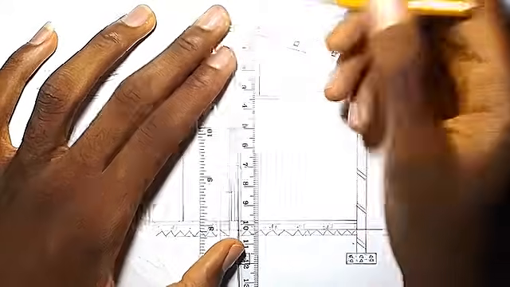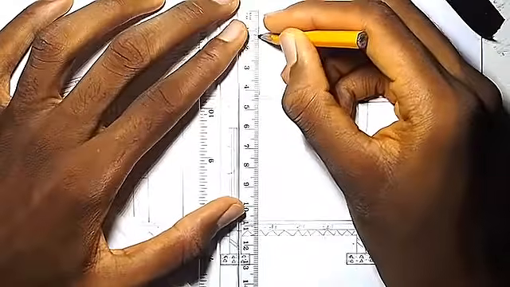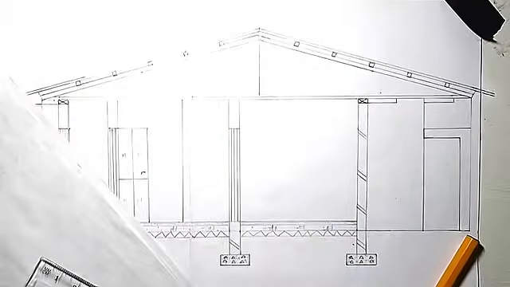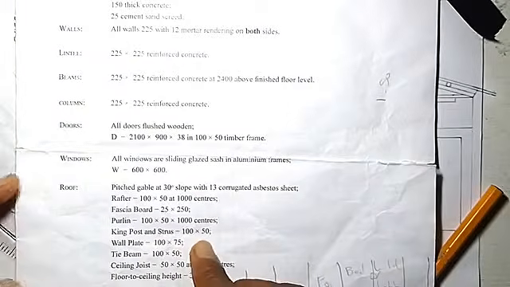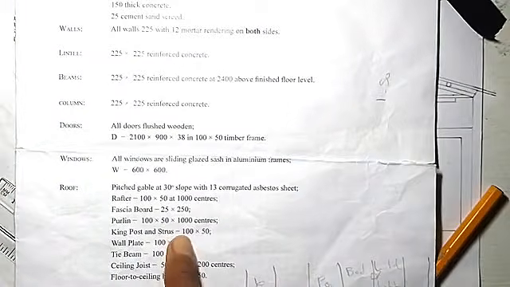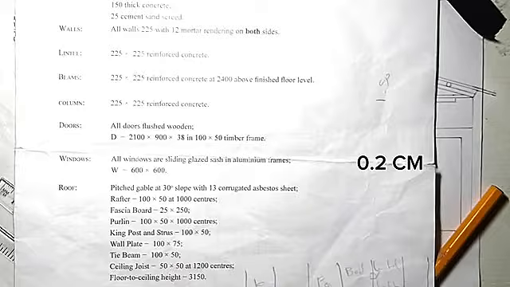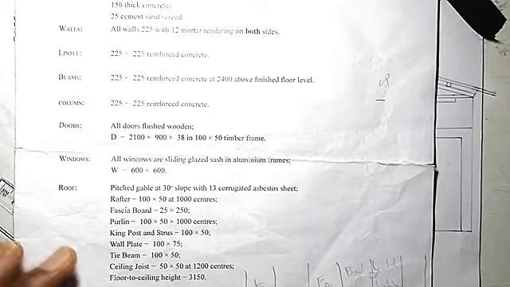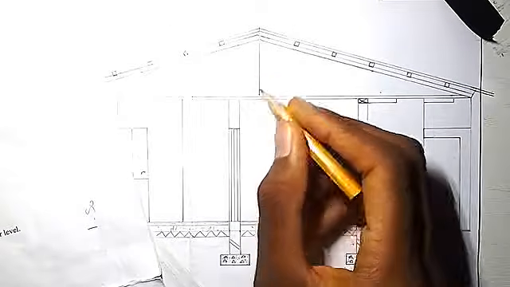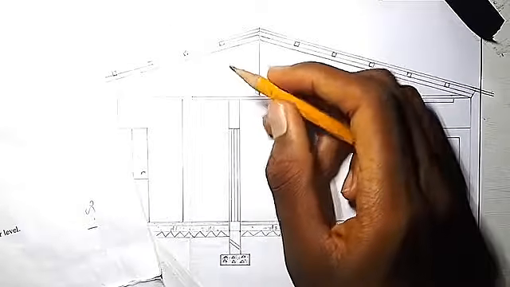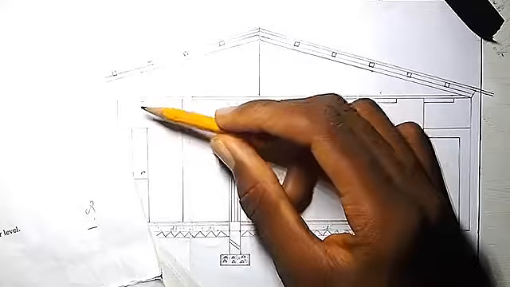Then after that, as in the past question, the king post and struts are 100 by 50. So the king post is 100, that's the width. So 100 divided by 50 is giving us 0.2 cm. Then the width of the king post is going to be 0.2 centimeter. So the other timber woods are 0.2 centimeter.